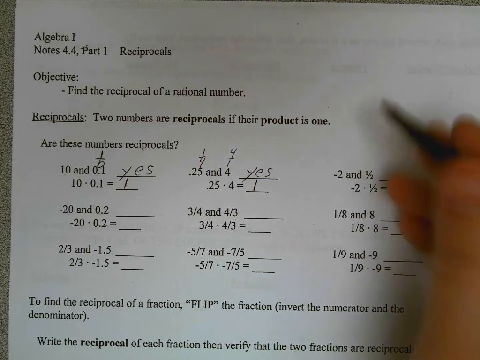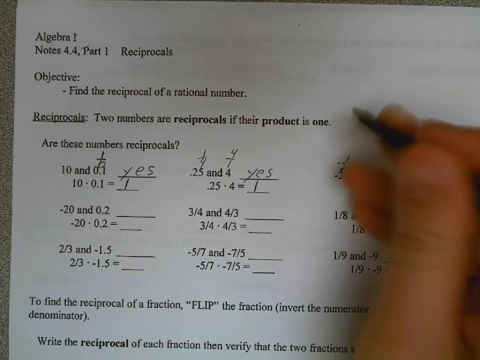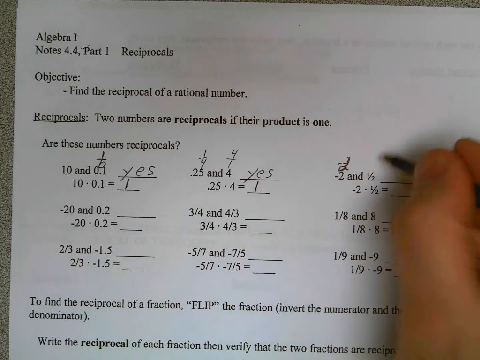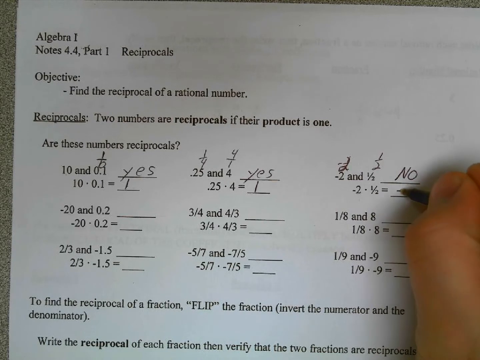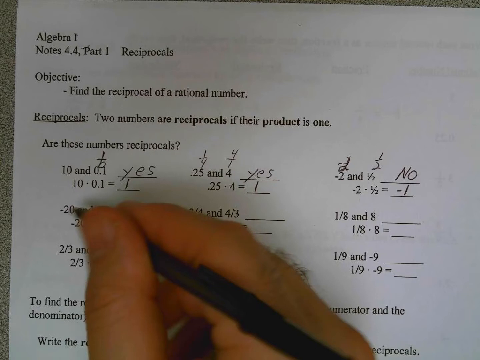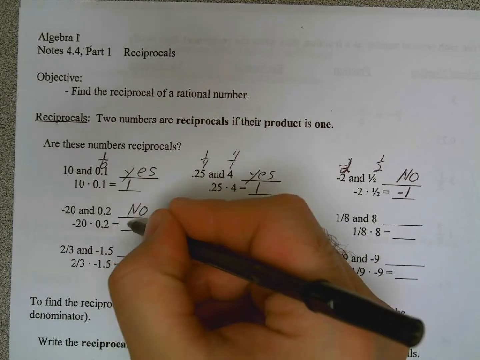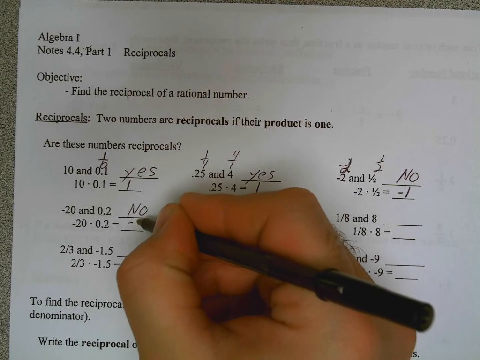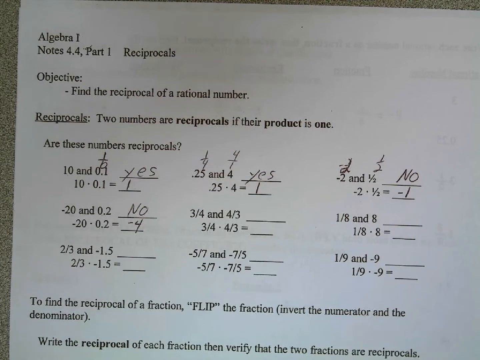Now if you look here, I have negative 1/2, and then I have negative 2 over 1 and 1/2. One's negative, one's positive. No, these are not reciprocals of each other, because it equals negative 1, not 1. All right? So when you multiply them together, they have to equal 1. In this case, if I multiply it, I get negative 4. That's not a reciprocal of each other.